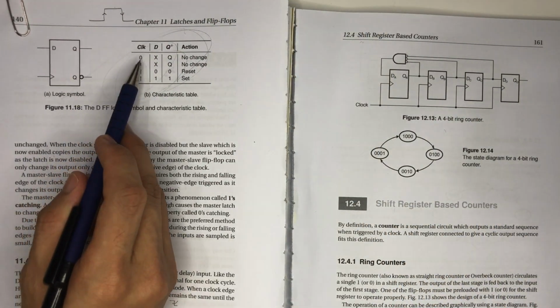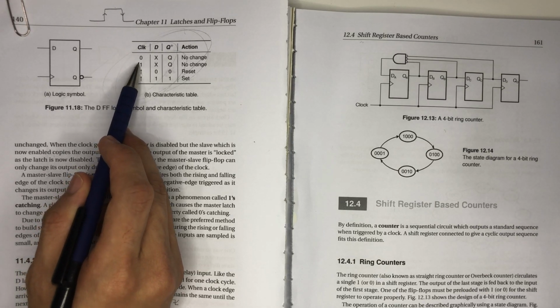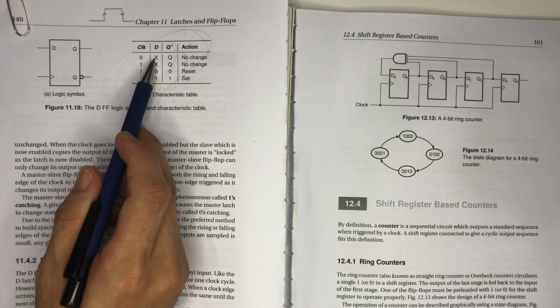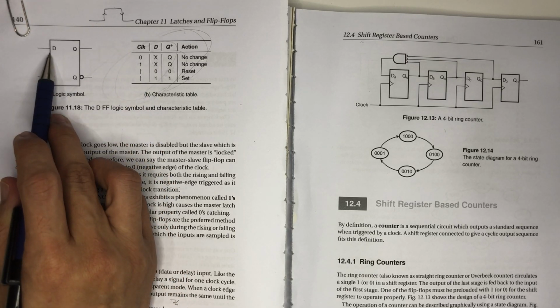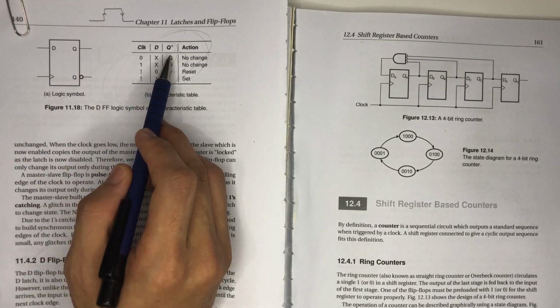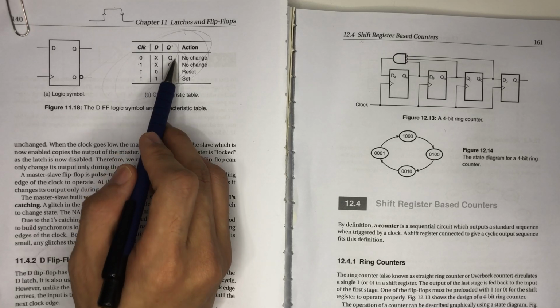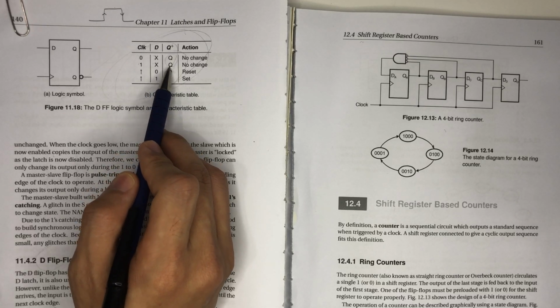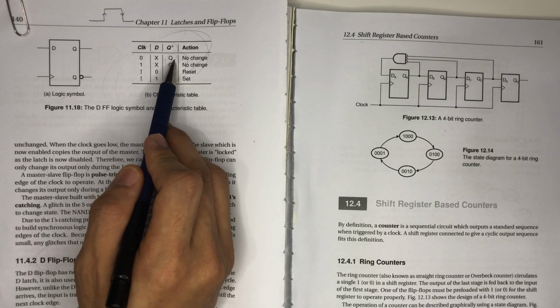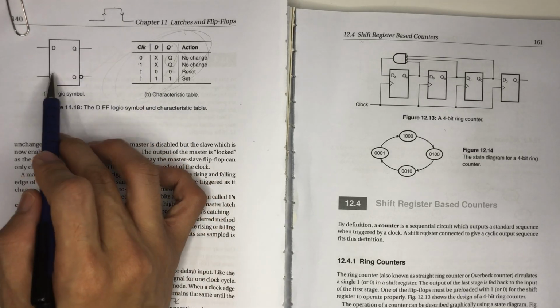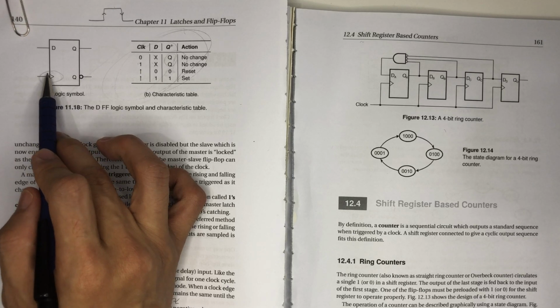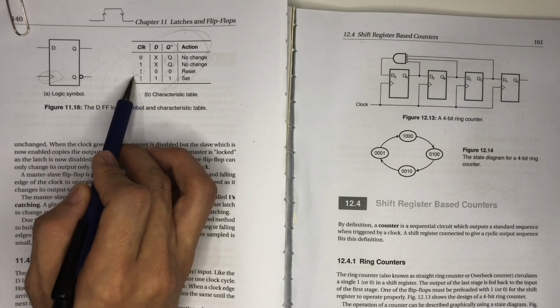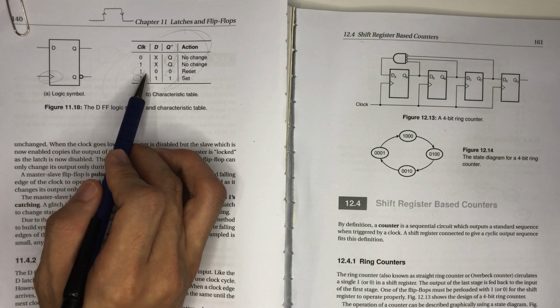When the clock is either 0 or 1, we don't care about the input X, which is D here, because the next state will just follow the previous output. There is no change in the outputs. However, because this is based on the rising edge of the clock, when there is a rising edge, we have a change of outputs.